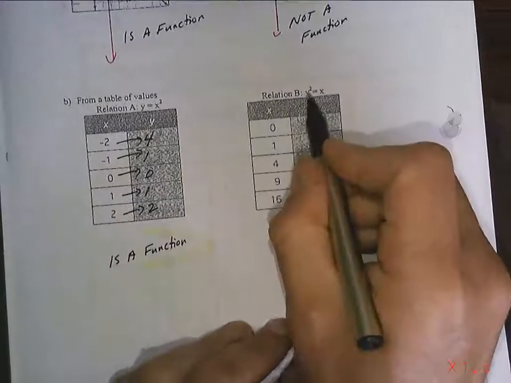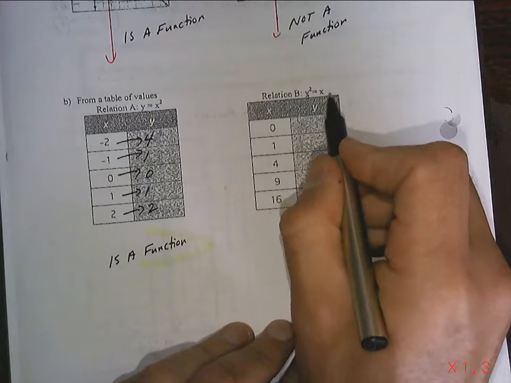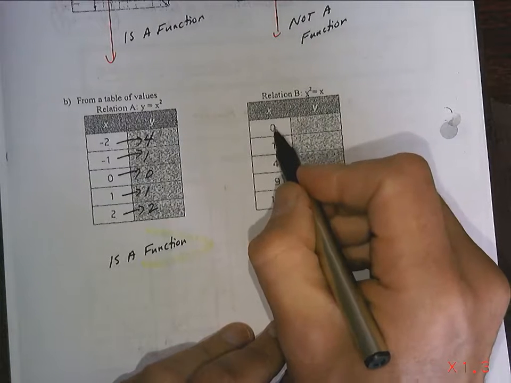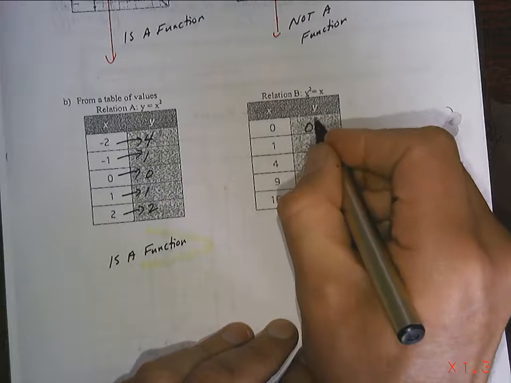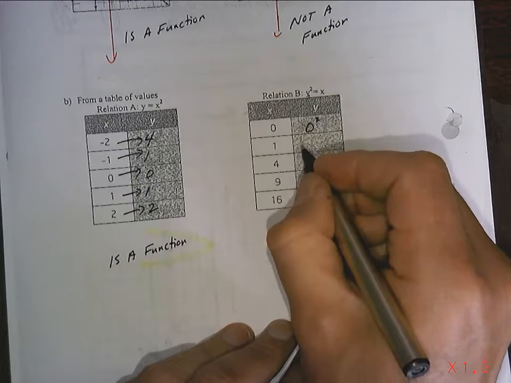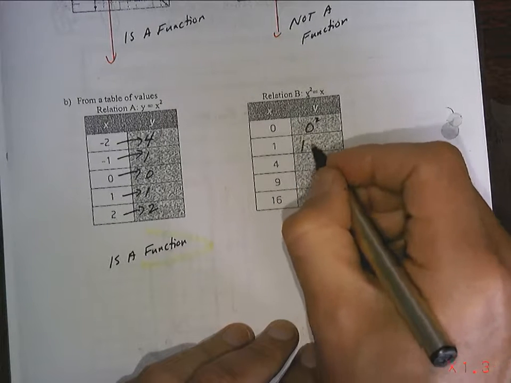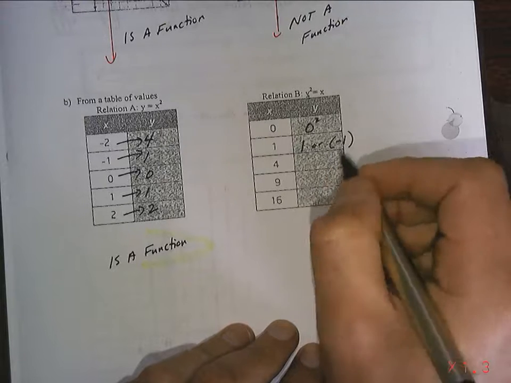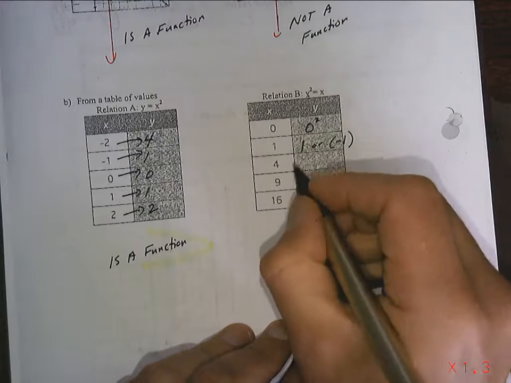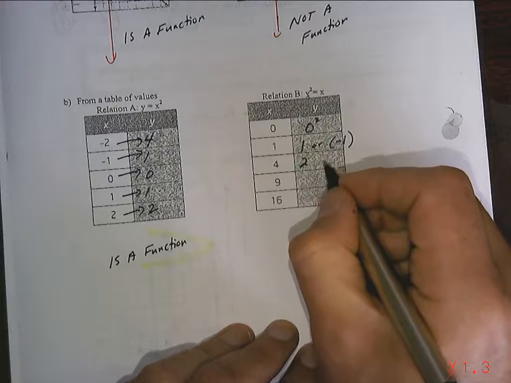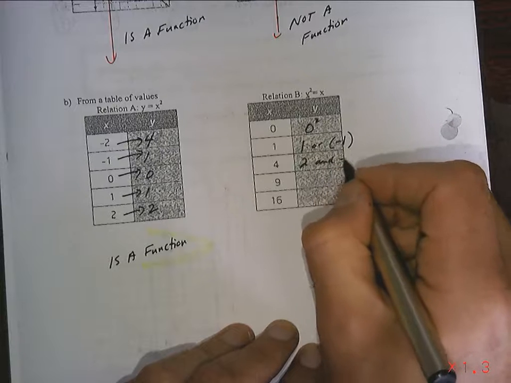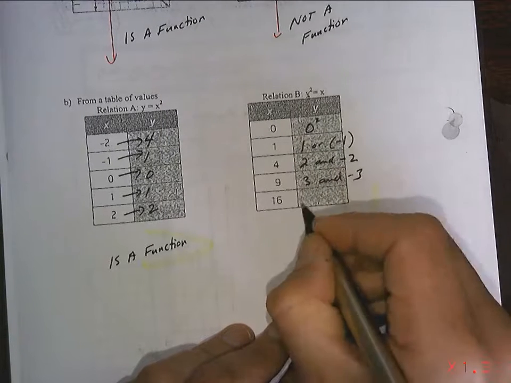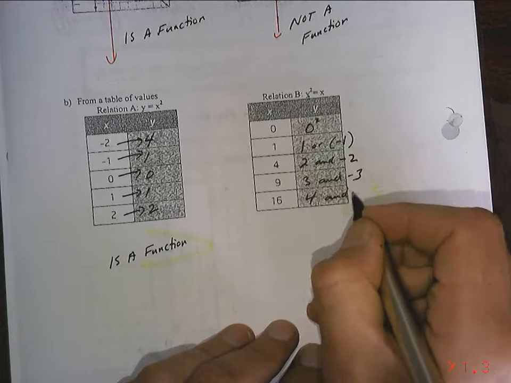This one's different. This is y squared equals x. What that means is whatever I square for y will equal x. So 0 squared gives me 0. 1 squared gives me 1, but so does -1. 2 squared gives me 4, but so does -2. 3 and -3, 4 and -4.